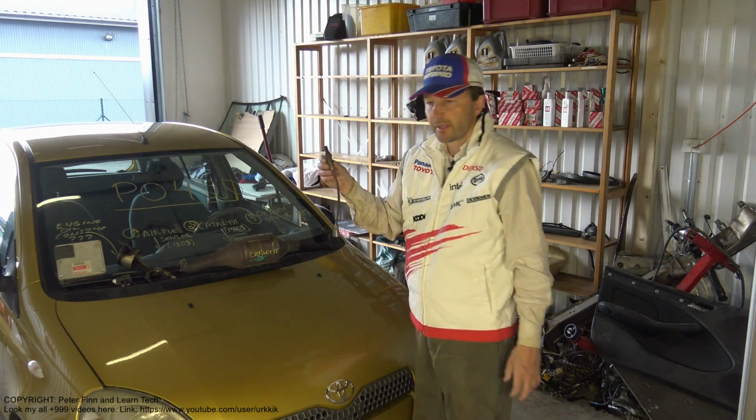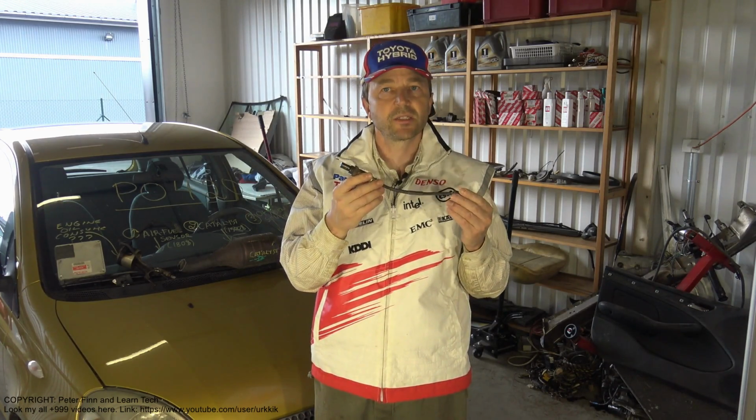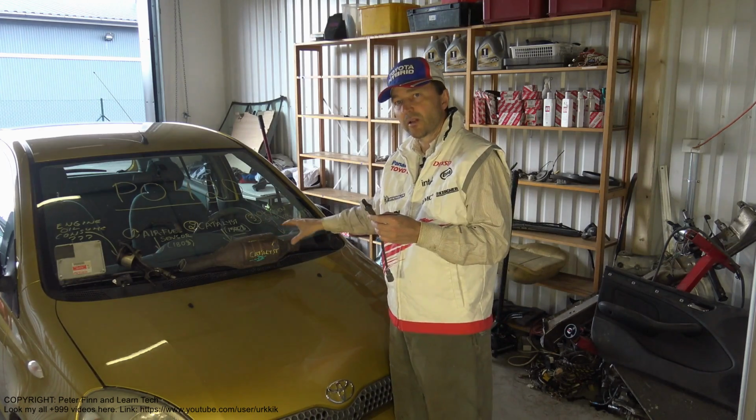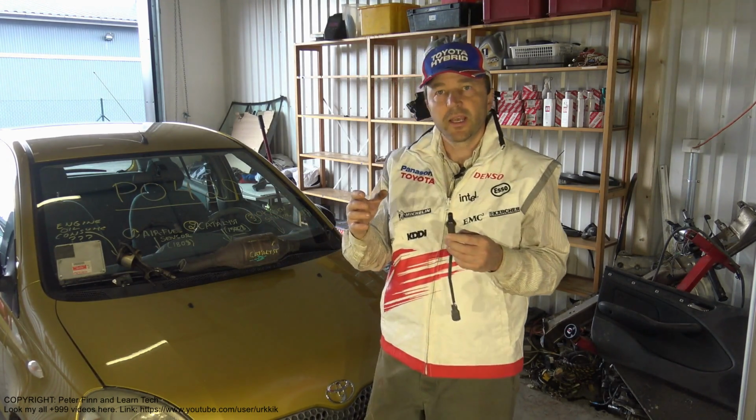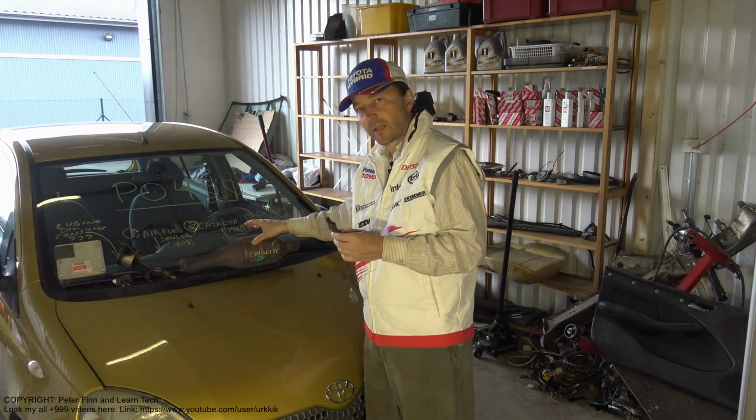Then we have the second sensor, the oxygen sensor, which is a different sensor, and it measures how much oxygen our catalytic converter can generate. Oxygen is the gas we use when we live on this planet. This sensor is so important because it measures how our catalytic converter works.